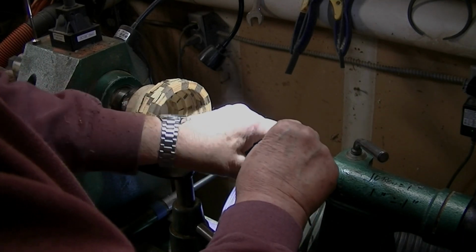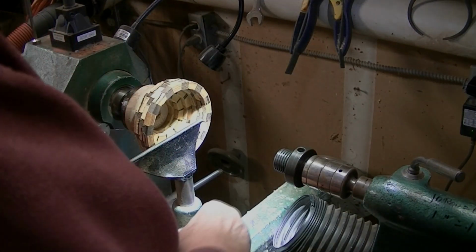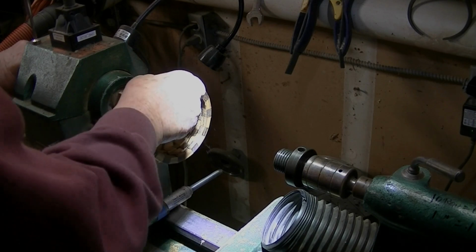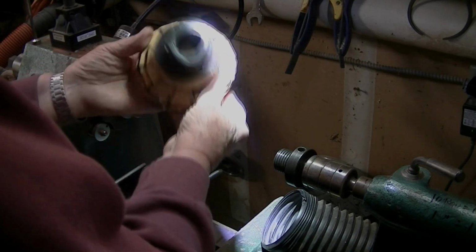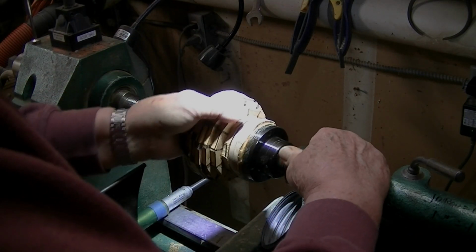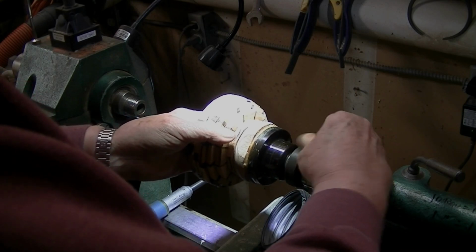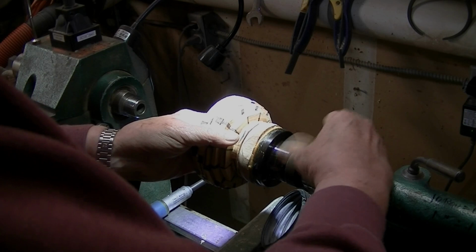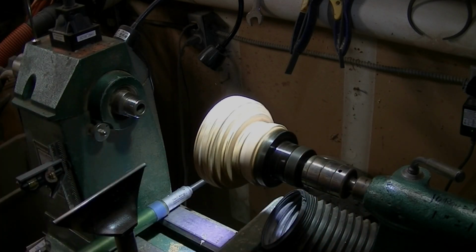So now we're going to put the two pieces together and complete the outside shape. I've added a device to my one-way live center system that will allow me to screw the top section of this vessel onto the tailstock with perfect alignment. Once we get the thread started on it, there are several different thread sizes that are fastened to the one-way live centers that will give you capability for whatever your lathe may be.